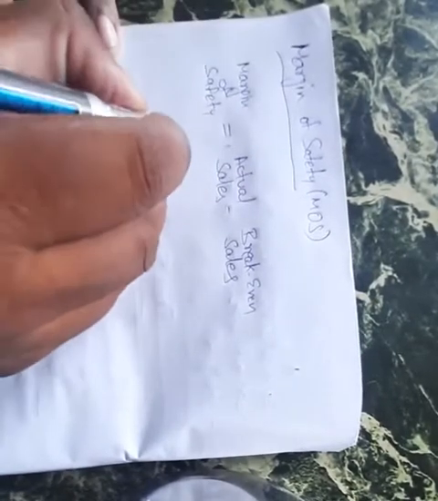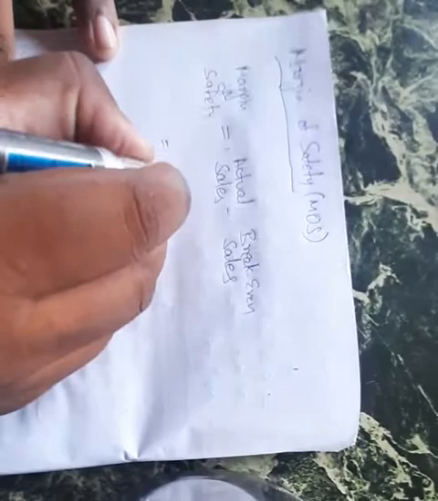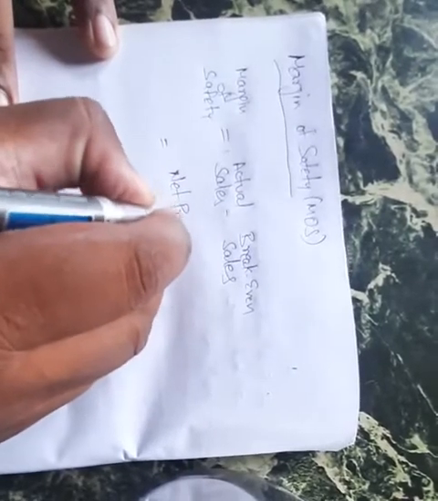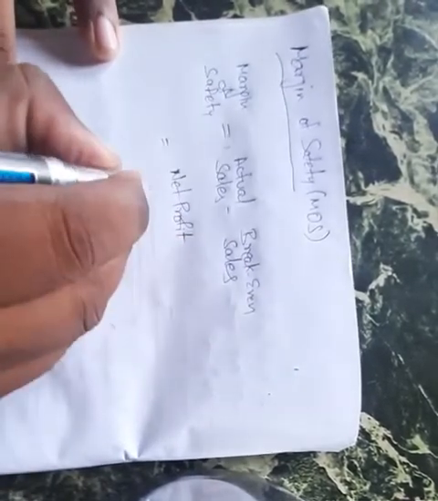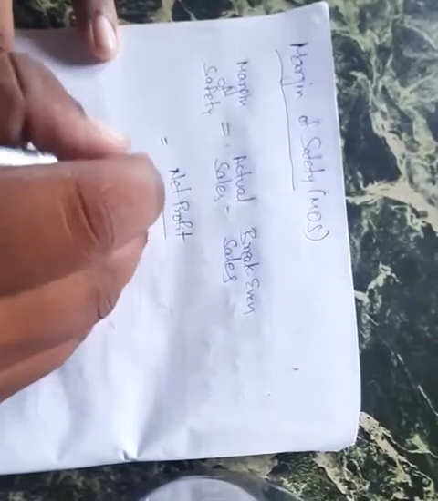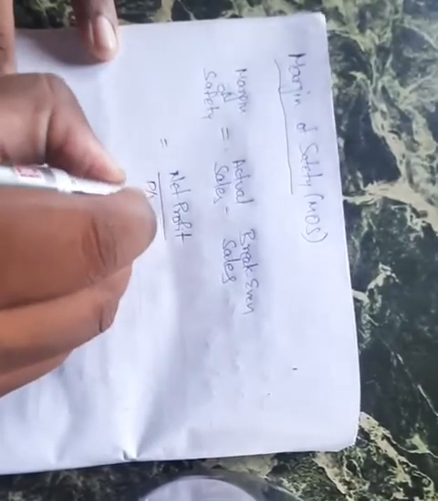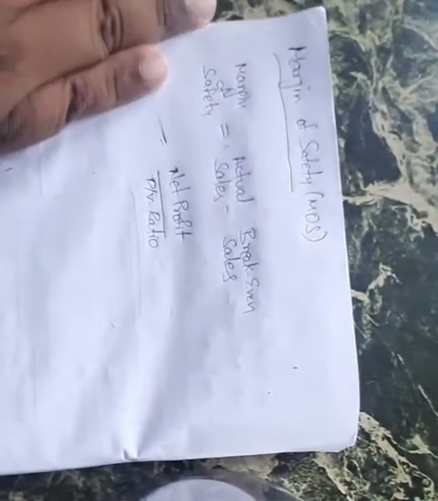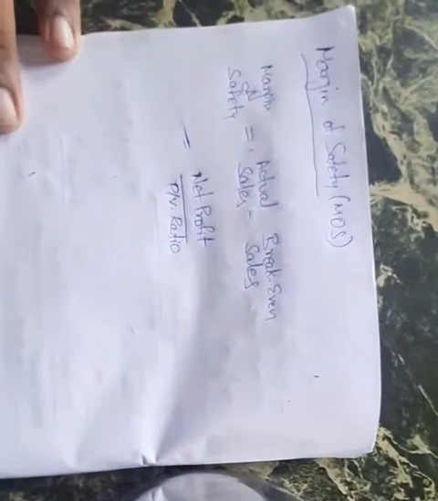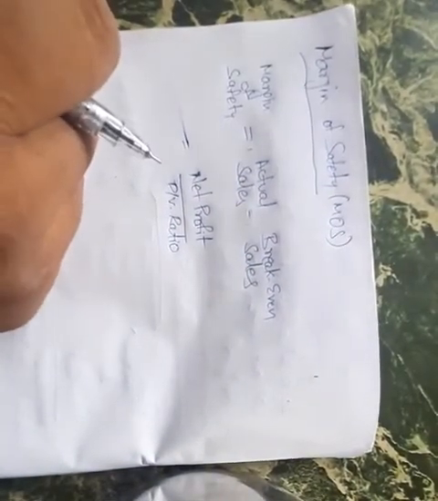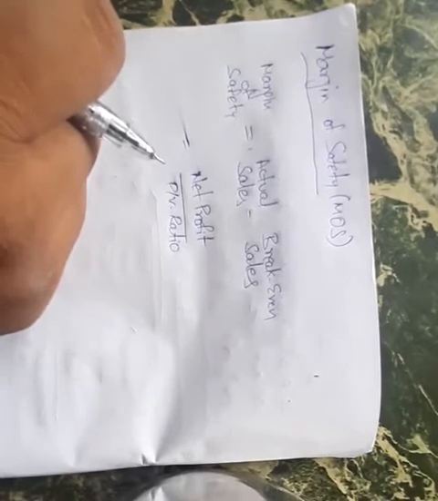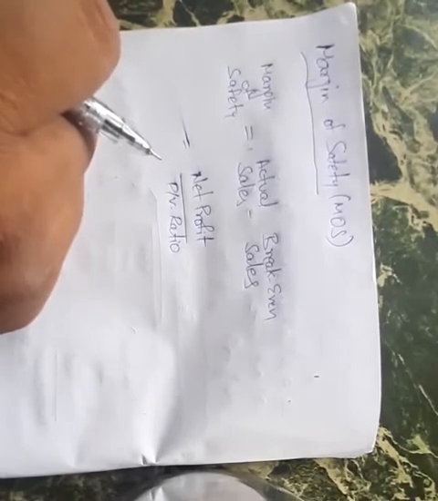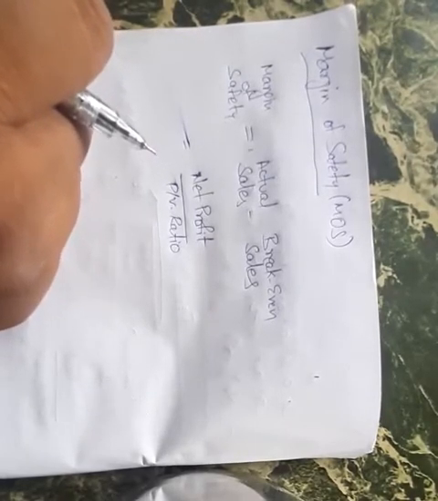Another formula for margin of safety is net profit by PV ratio, or profit by contribution per unit.